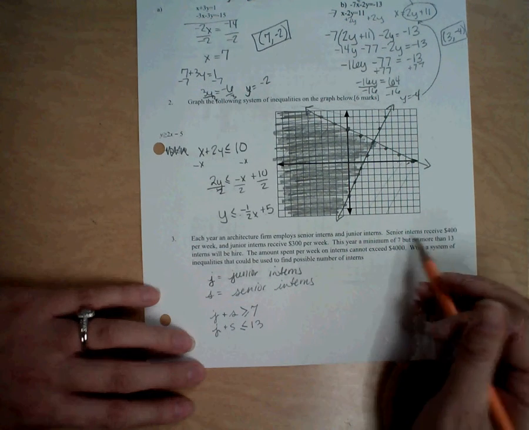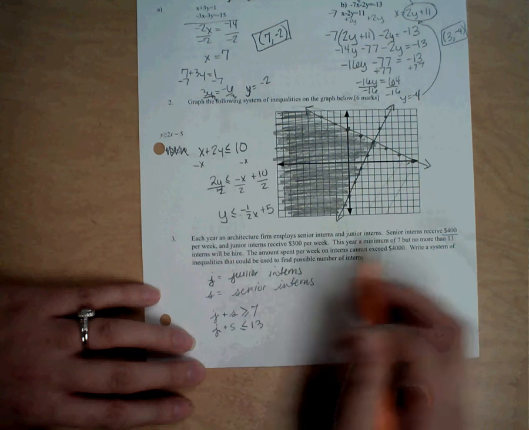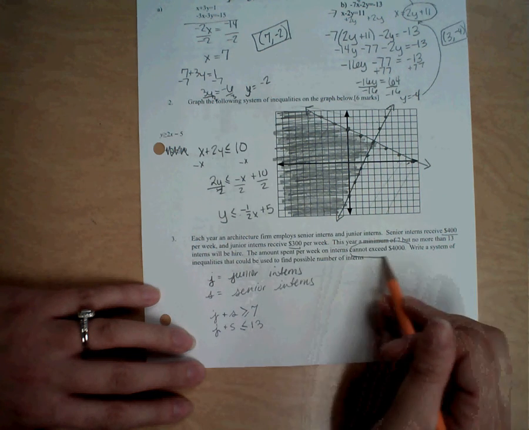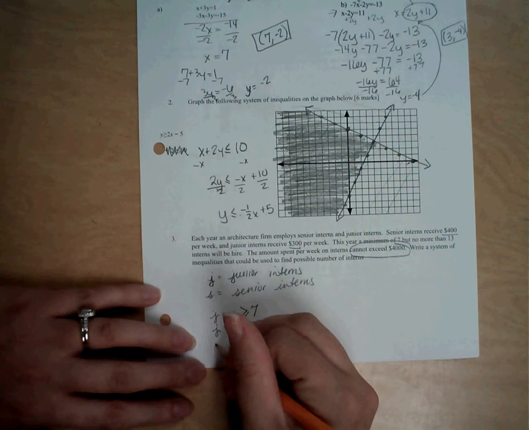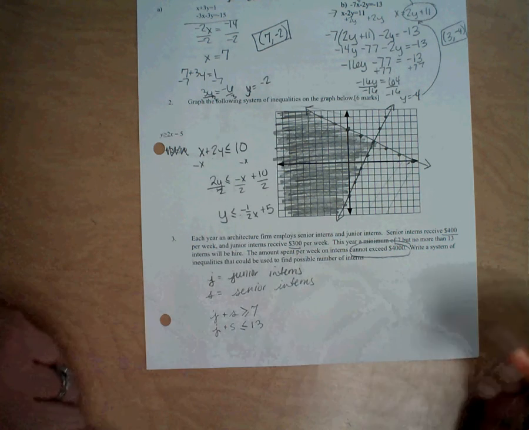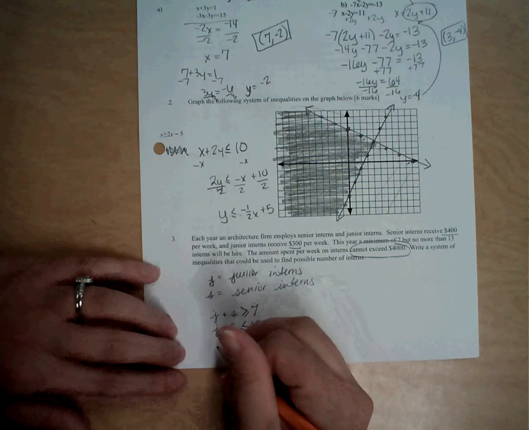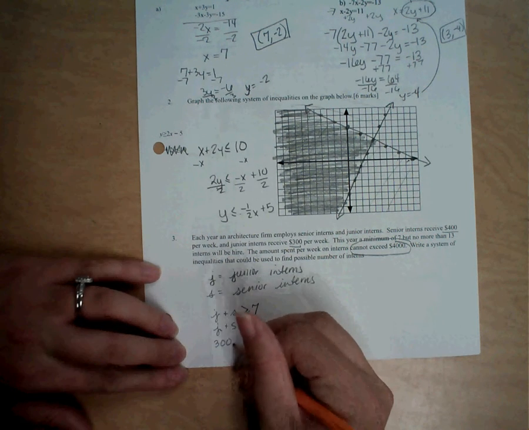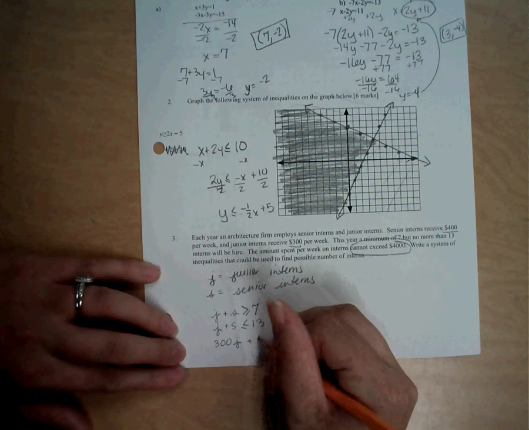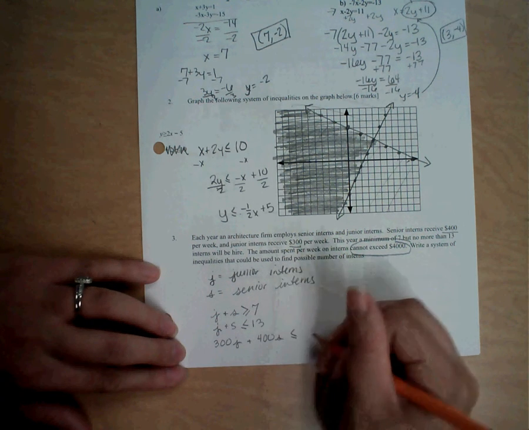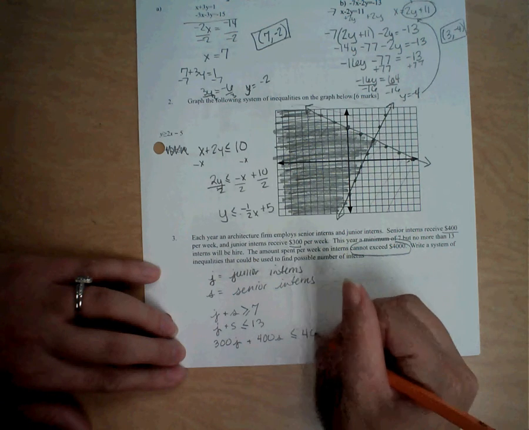I also know that senior interns receive $400 and junior interns receive $300, and they cannot exceed $4,000. So I'm going to multiply the pay that they would receive by the number of interns. So 300J plus 400S has got to be less than or equal to 4,000.